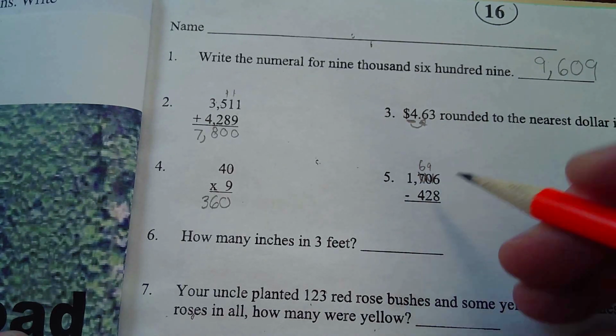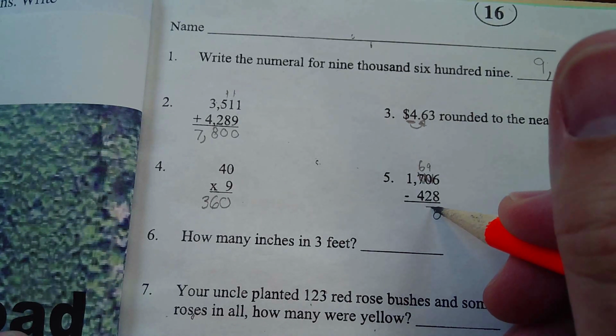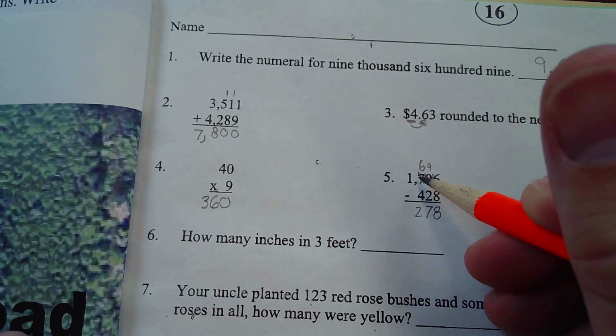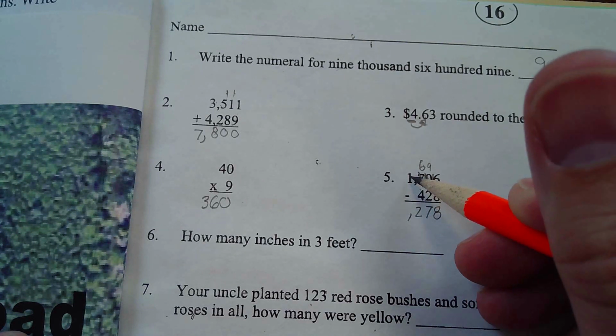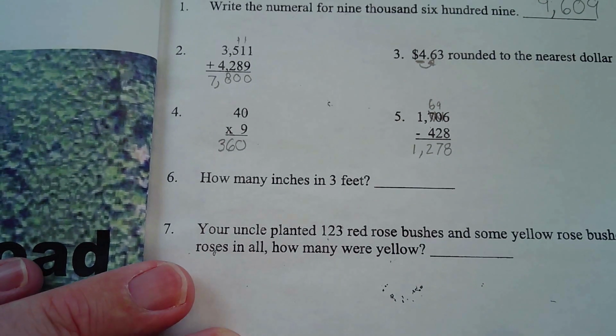So now 16 take away 8 is 8. 9 take away 2 is 7. 6 take away 4 is 2. Comma's coming down because here is this 1. 1,278.